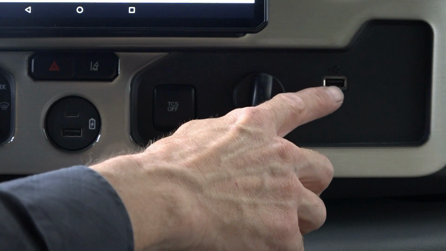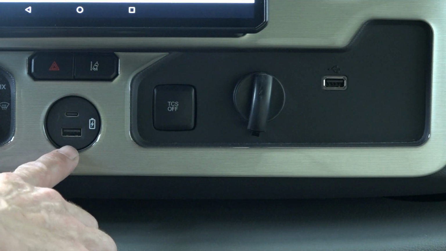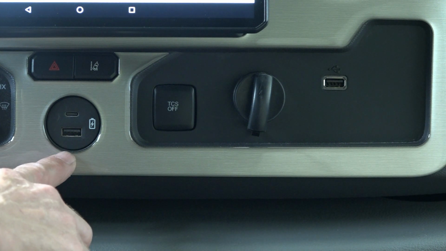USB is for the USB in the far right corner of your console. The USB in the center underneath the radio is for charging purposes only.